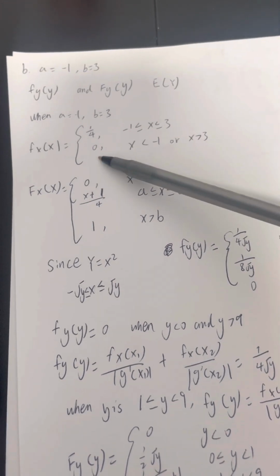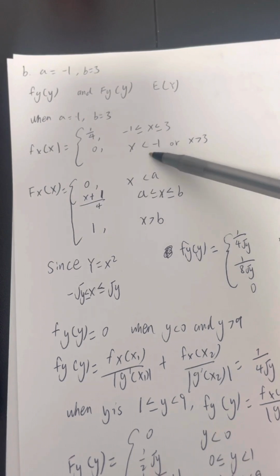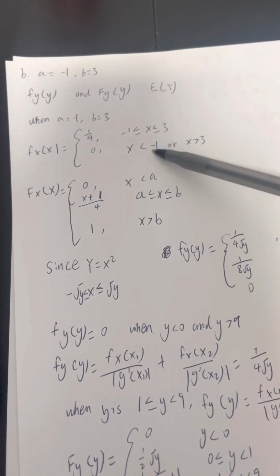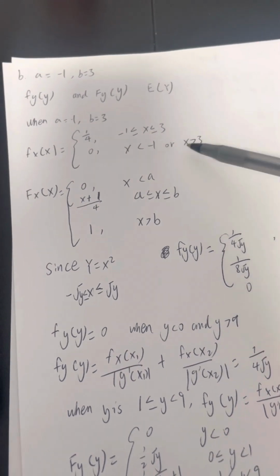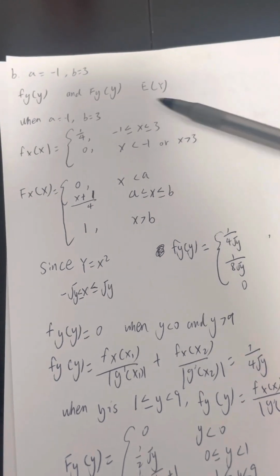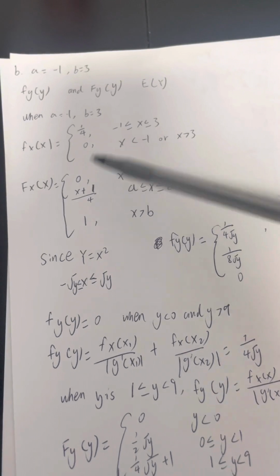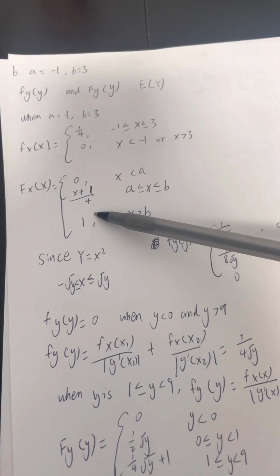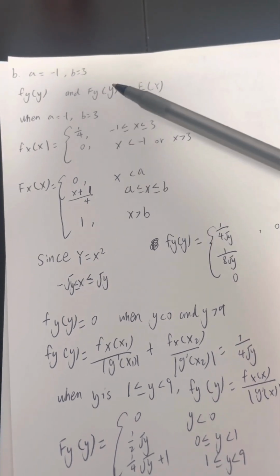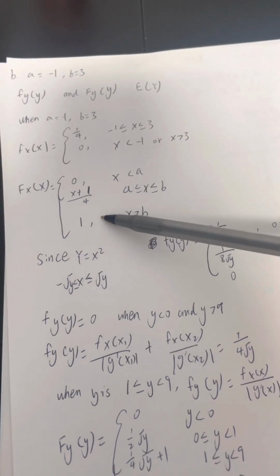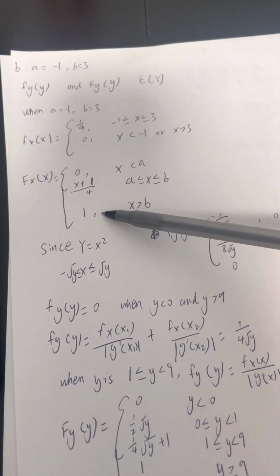And when x is smaller than -1 or greater than 3, then f_X(x) is equal to 0.